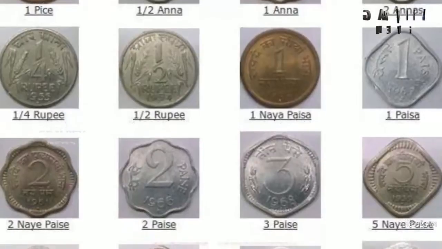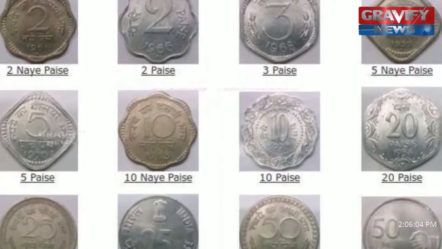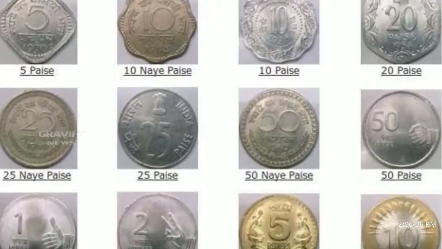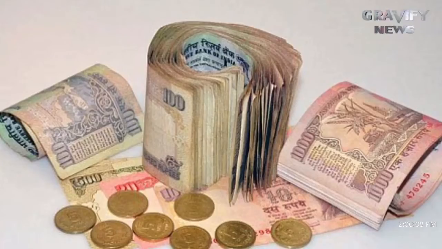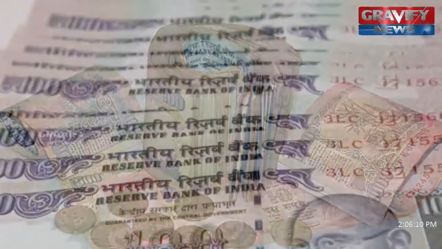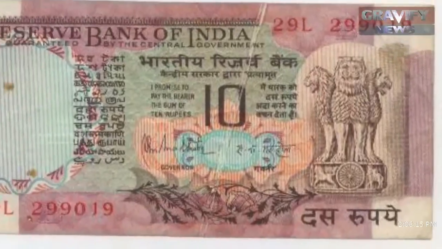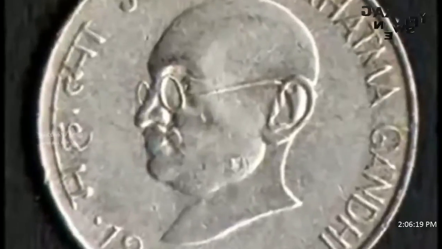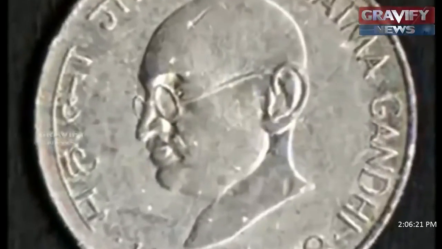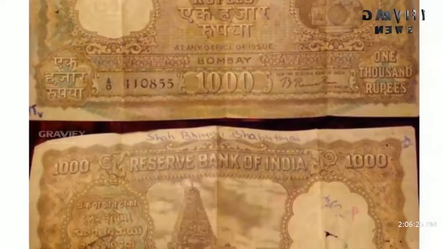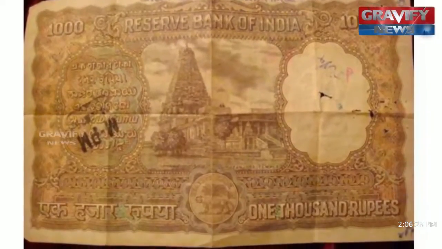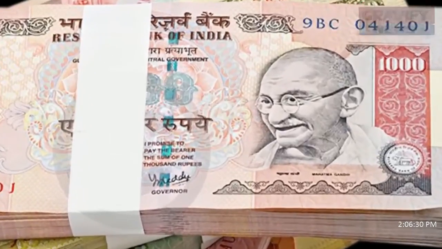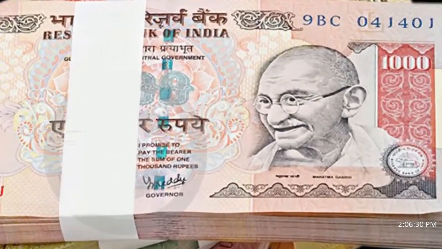In 1947, the lion capital at Sarnath was chosen as the symbol for currency. Later, many denominations of the rupee were introduced with portraits of various freedom fighters. Oh no, how did I miss out this important point? You know, in 1996, the Mahatma Gandhi series of notes was introduced.